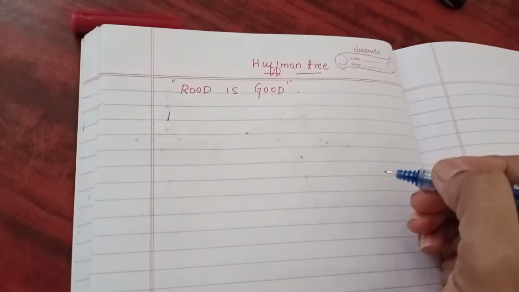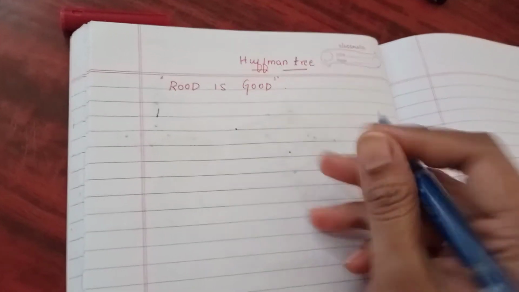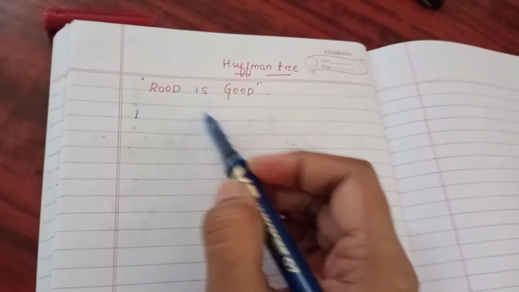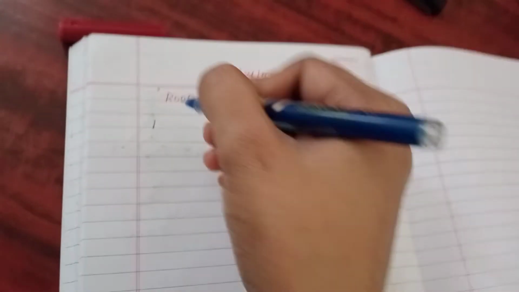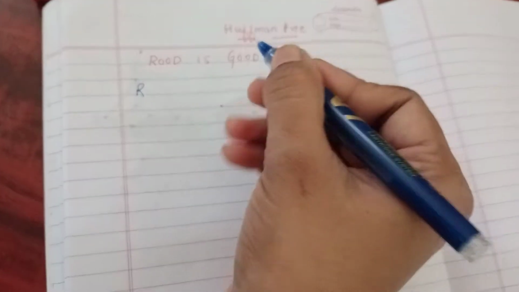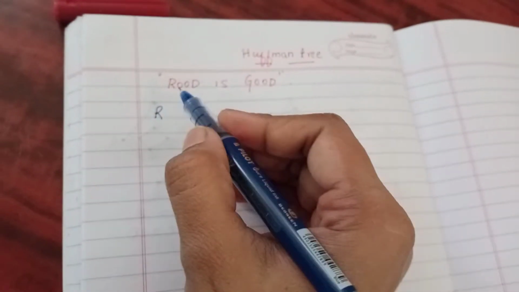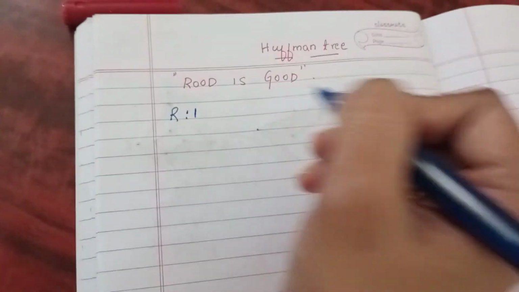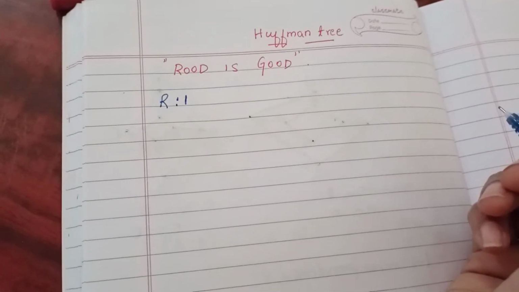Okay, this is one more important topic, that is Huffman tree. Many of you have asked doubts in this concept, so I am teaching this one particular problem. Here we will see what is the frequency of R. How many times has R come in this particular sentence? It has come only once. So the frequency of R in this particular sentence is 1.